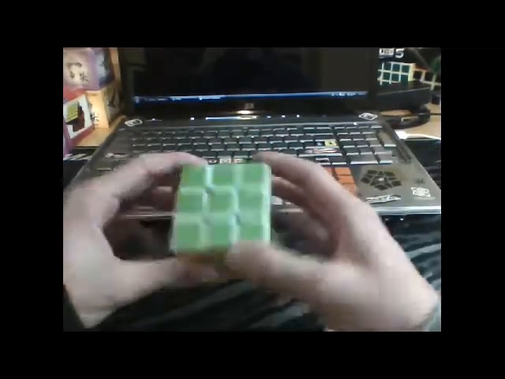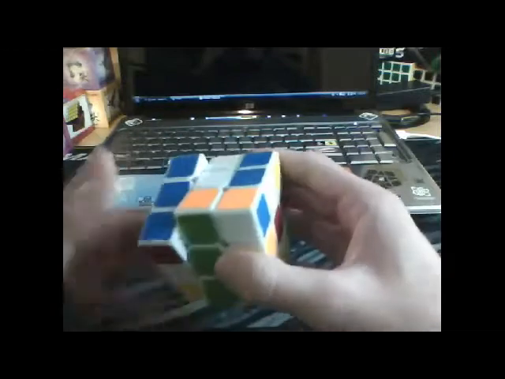So I'm just going to do a timed solve, even though I have a camera around my arms. It's going to be a bit awkward, but I'll time it so you can see how fast I do each step, and because point of view solves are fun too, and I like fun things. So this is a nice scramble.